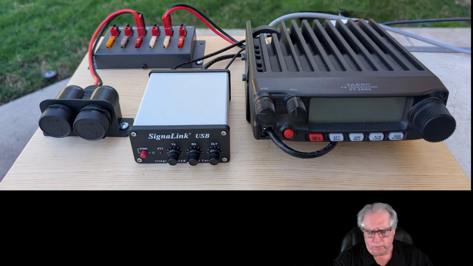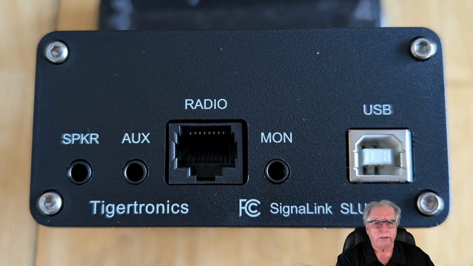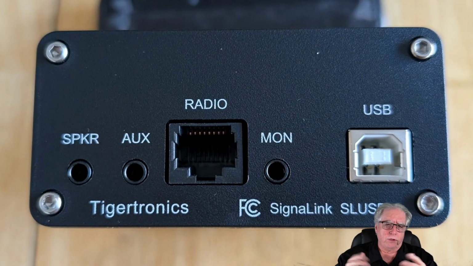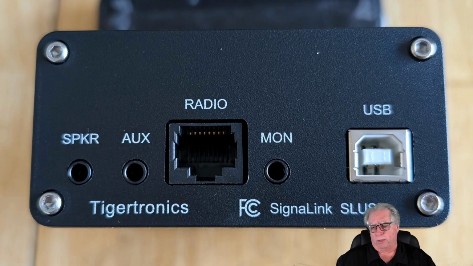Now, regardless of the sound device you're using, you need to be able to interface with the radio. If you look, here's the back of a SignalLink, and we have an RJ45 plug that is utilized for the radio. And that basically provides you 8 pins to move data from the SignalLink into the radio, such as your audio in, your audio out, your ground, your push to talk.